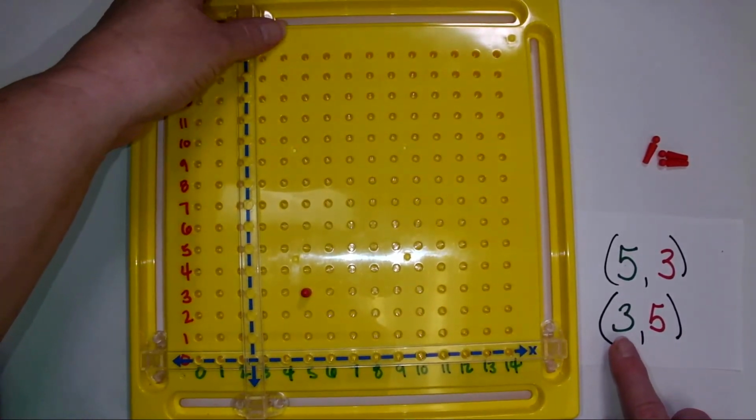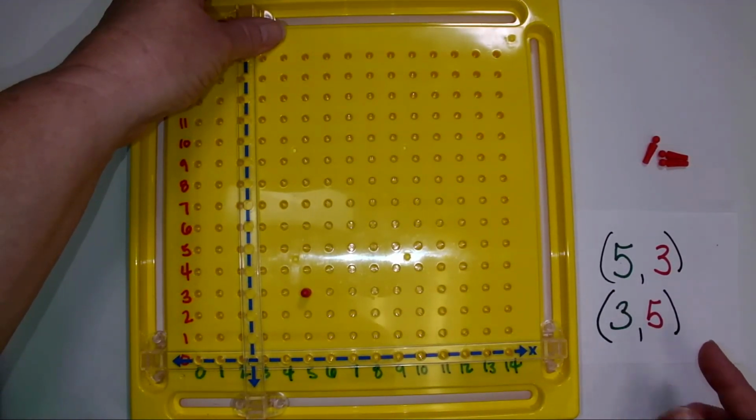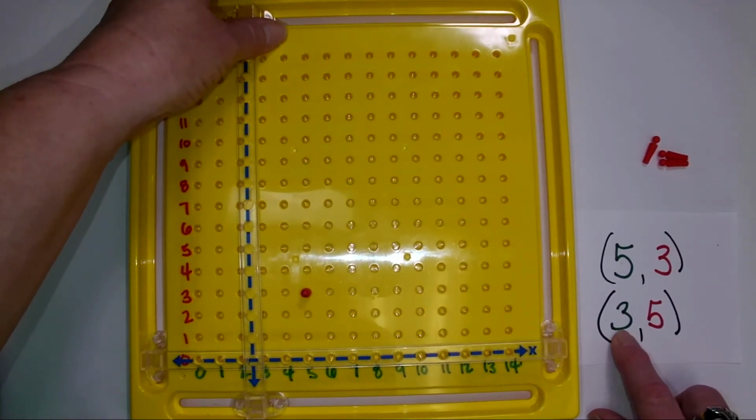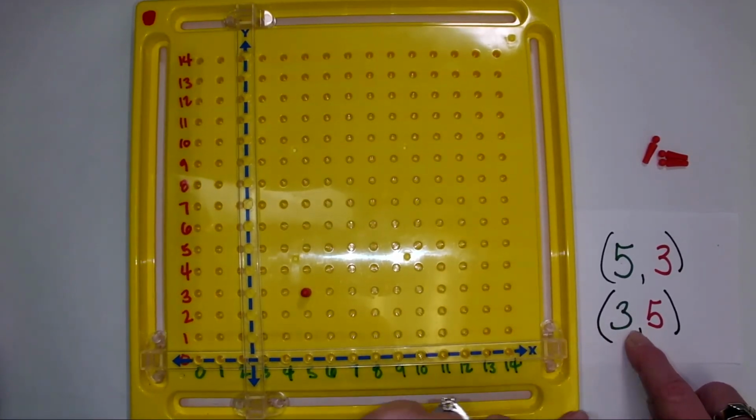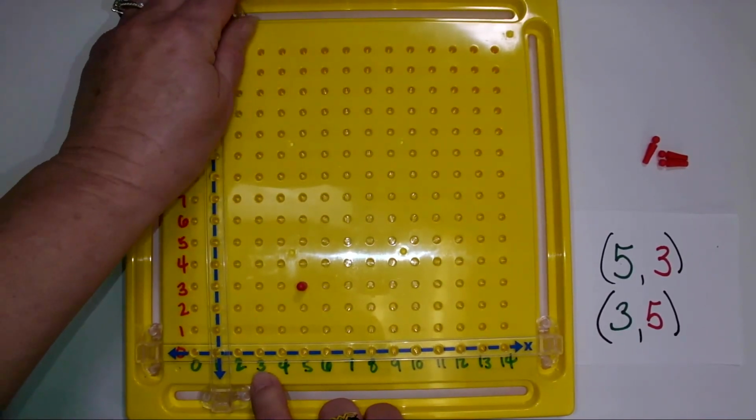The next one is 3, 5. It's reversed. It's in the opposite order. But let's look at 3 on the x-axis. It's green. X-axis is green. It goes first. There's 3 on the x-axis.